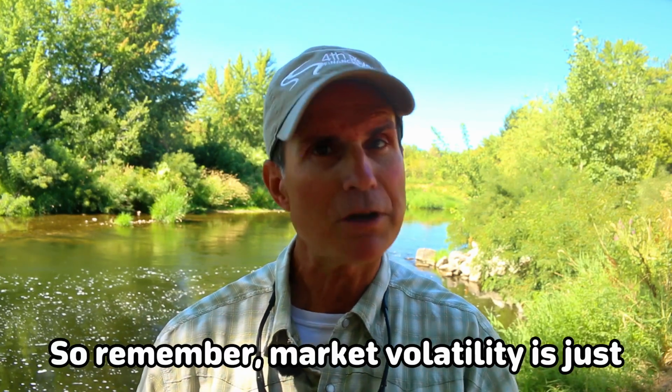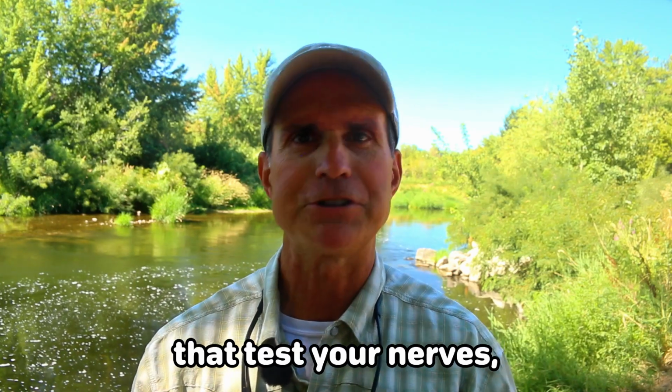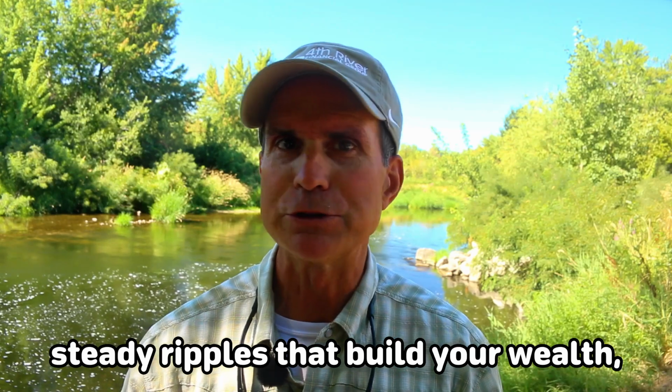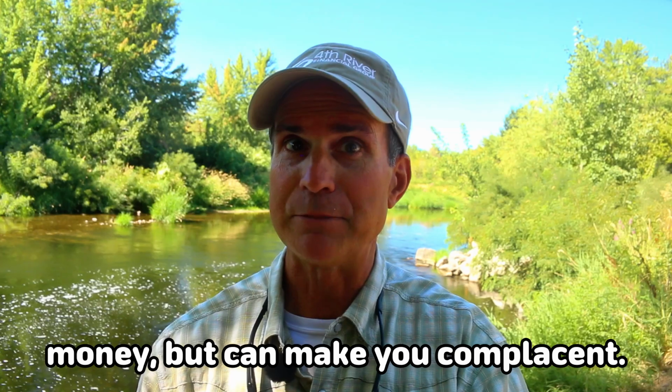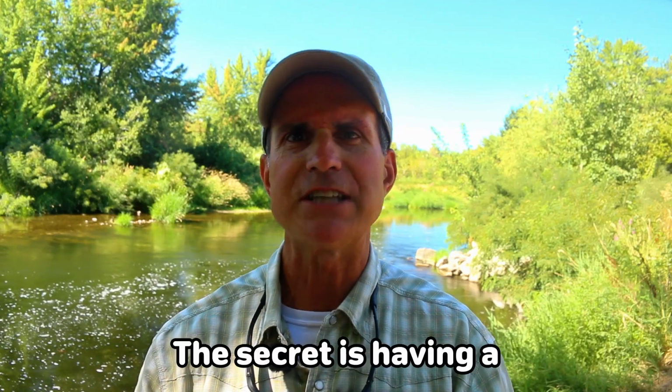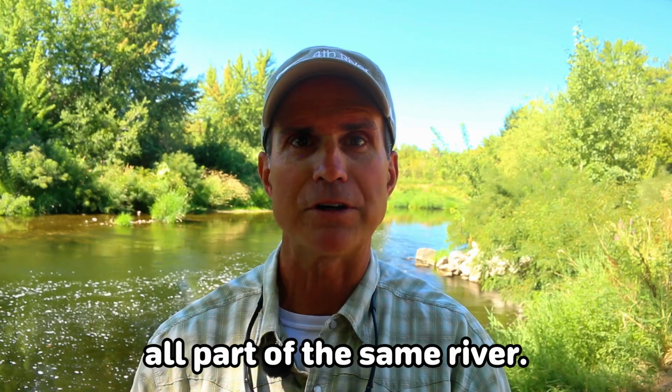So remember, market volatility is just like a mountain stream. You'll face wild rapids that test your nerves, steady riffles that build your wealth, and calm pools that make you lots of money but can make you complacent. The secret is having a strategy for each type of water and never forgetting they're all part of the same river.